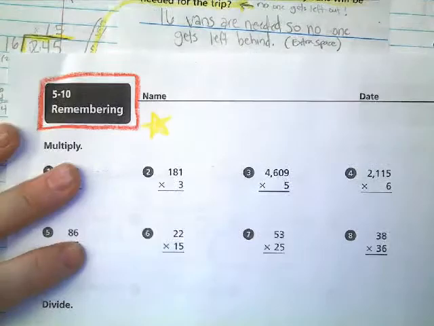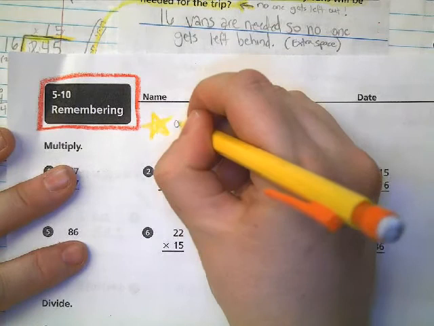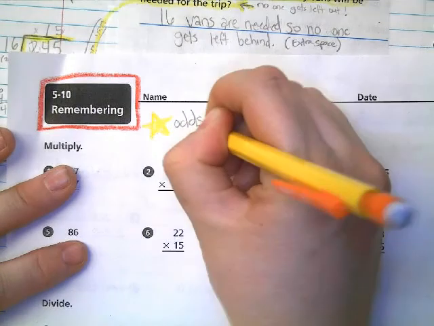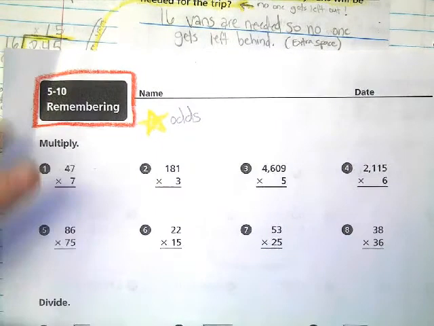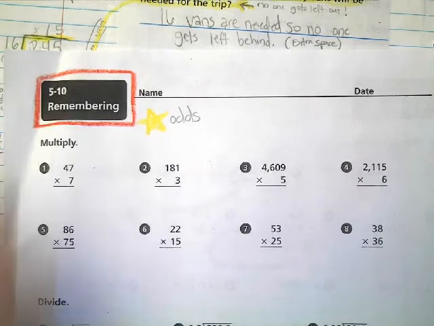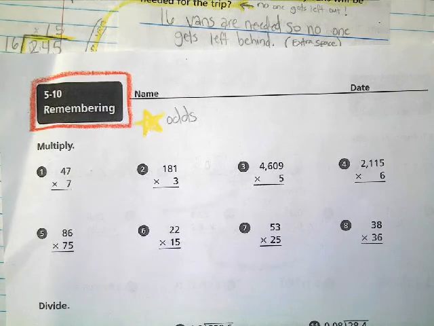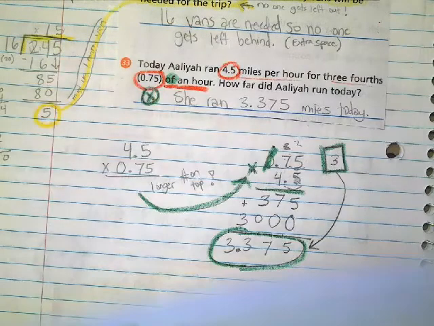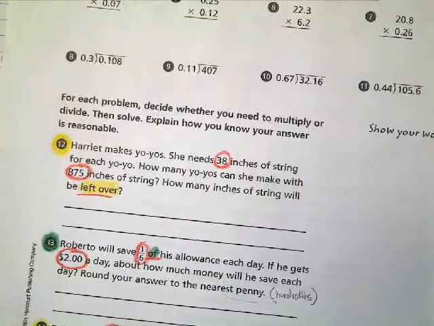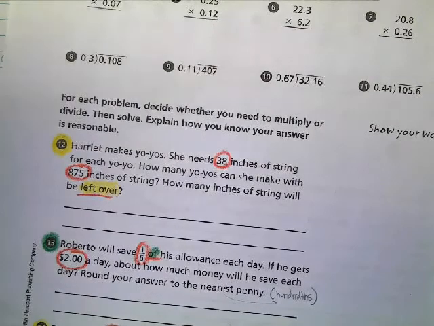And then on the remembering today, you don't have to do stretch your thinking. And I'm going to let you, because you hung in there so well, if you put a red box with a yellow star. You only have to do the odds. If you don't have the red box and yellow star, you have to do all of it.